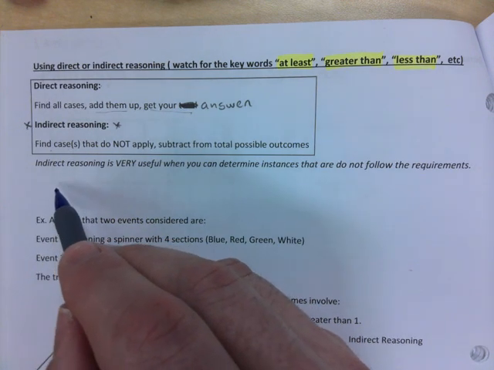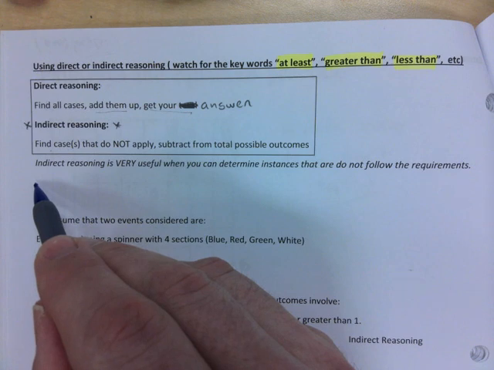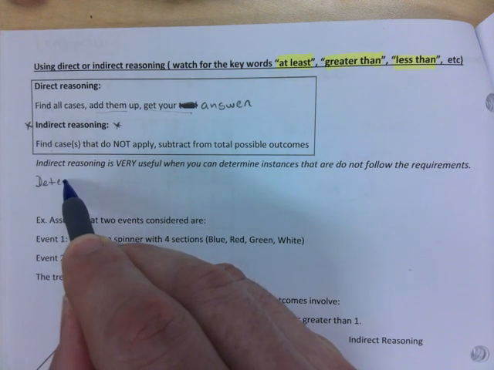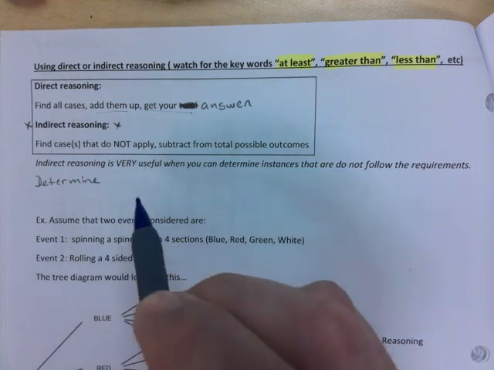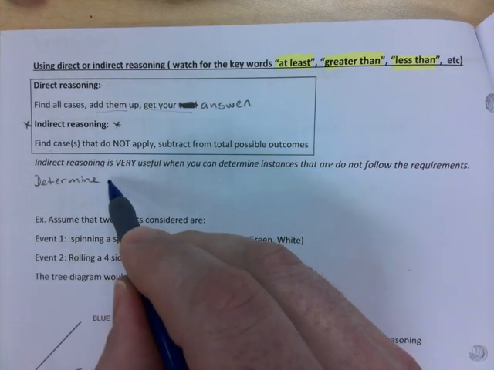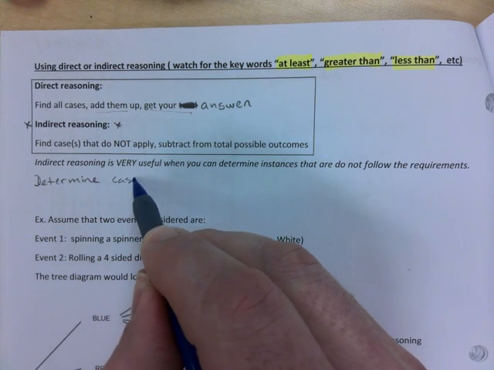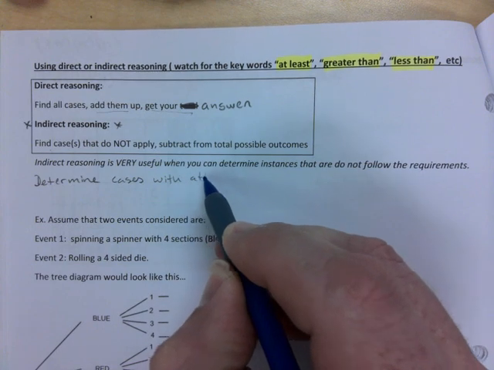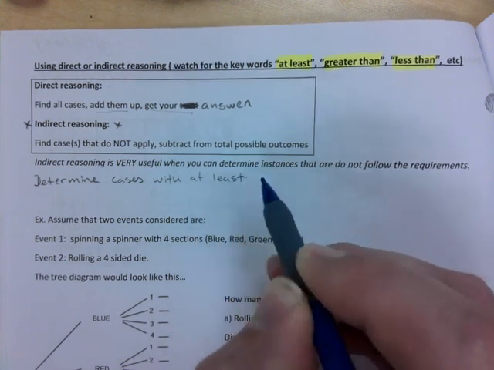This is the most popular scenario. This is in general, determine cases with at least one.